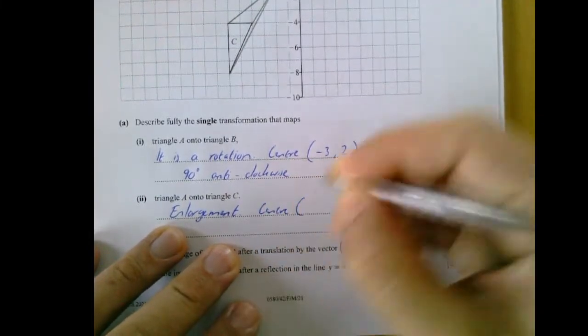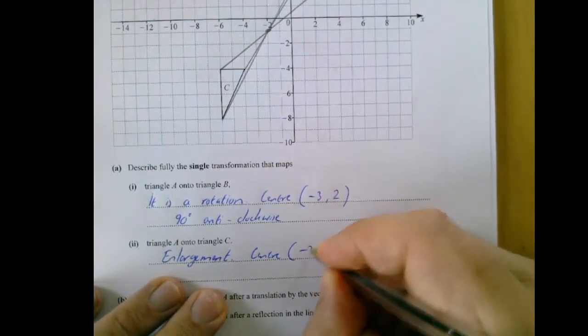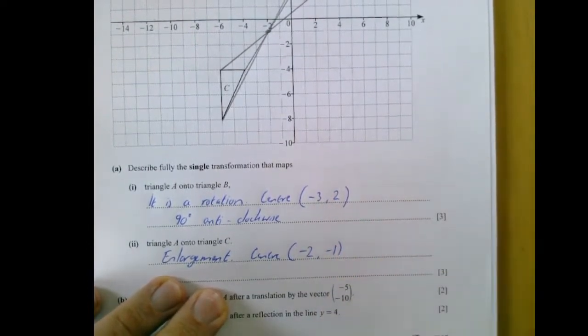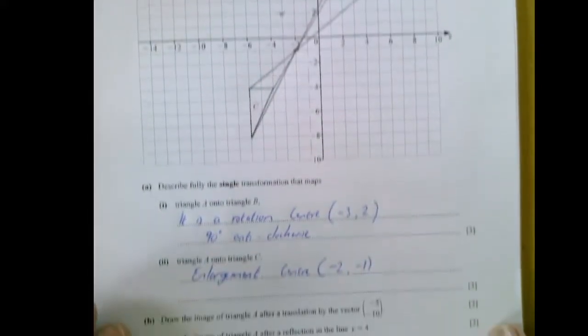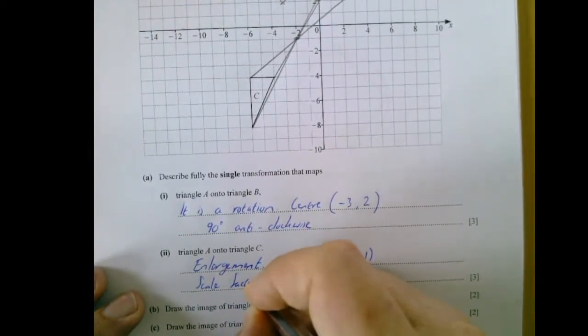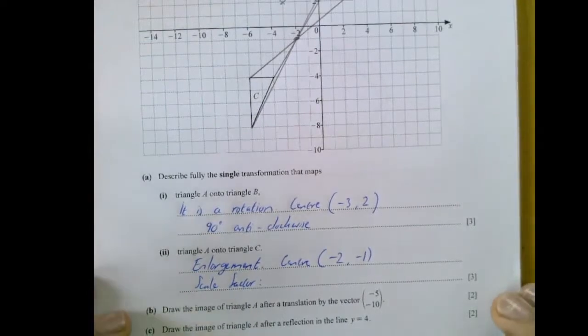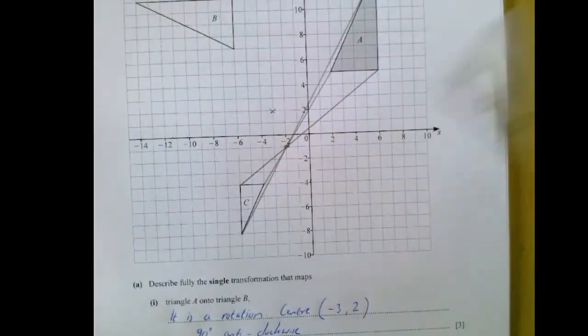The center of enlargement in this case was -2, -1. Okay, now for the scale factor. Okay, scale factor here, the shape has gotten smaller. So that means if it's getting smaller, it is not negative, it's a fraction.